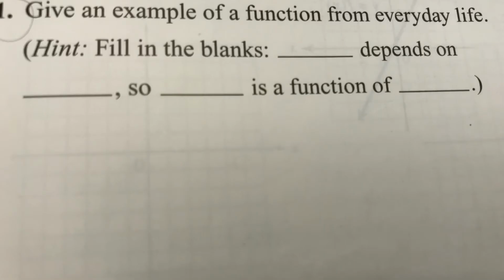Okay, number 41, fill in the blanks. You could do something like the cost of gasoline depends on the number of gallons purchased.